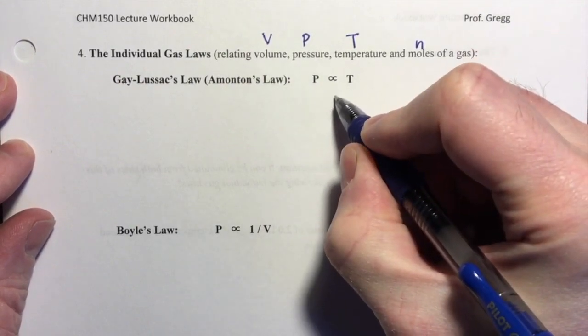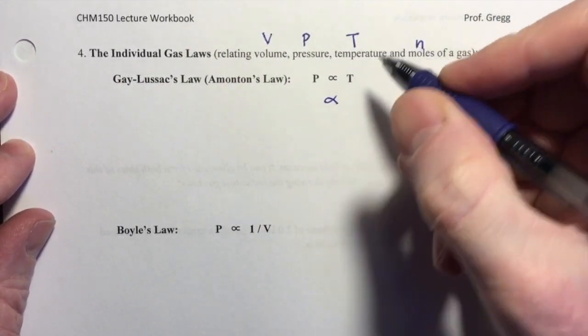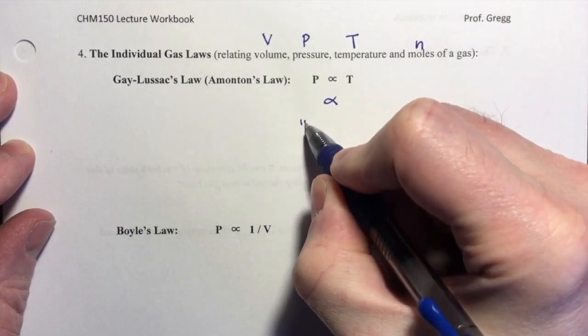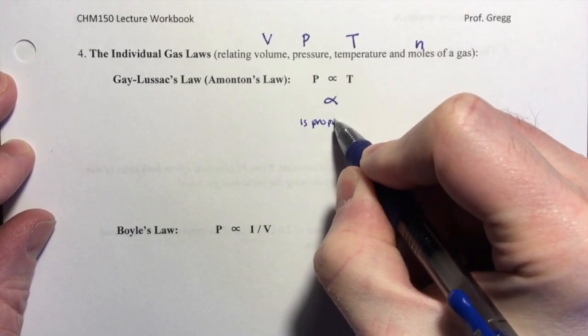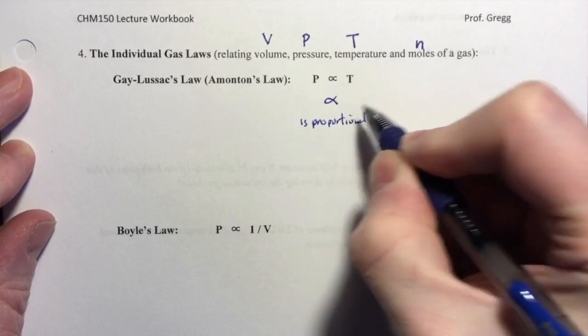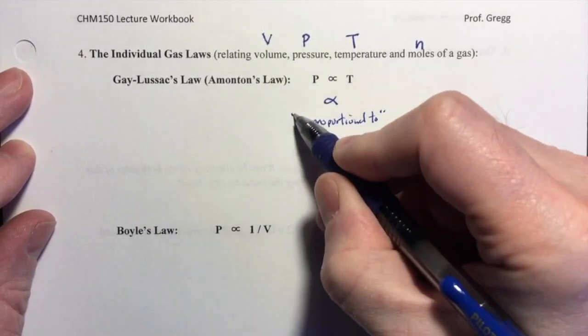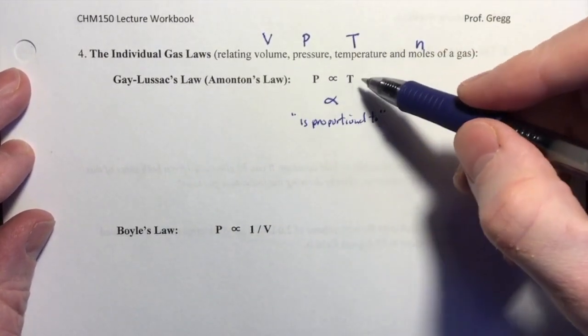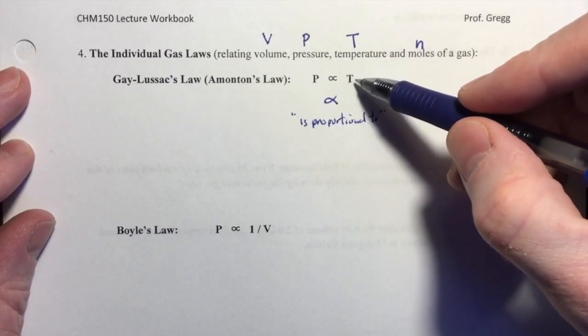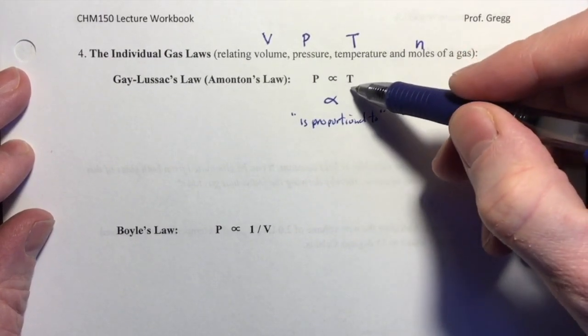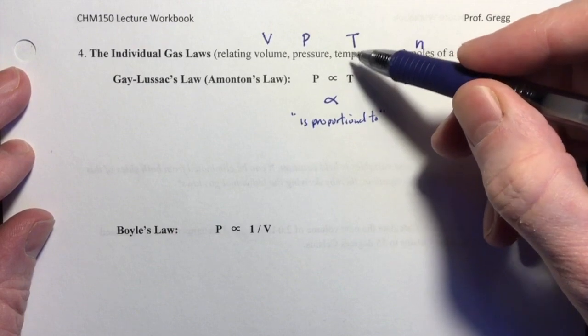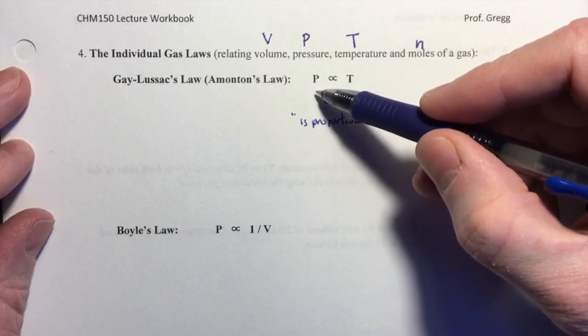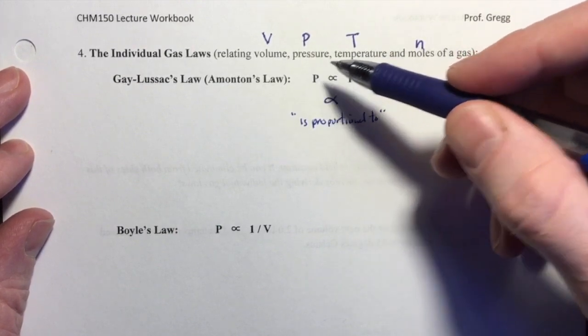So this little sign here mathematically means "is proportional to." So fundamentally what this is saying is that pressure is proportional to temperature. As you increase the temperature, you proportionally increase the pressure.